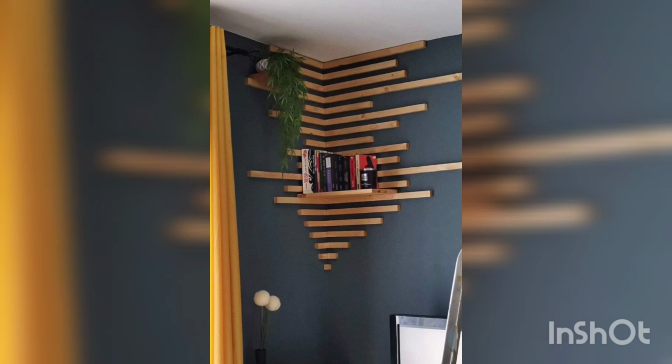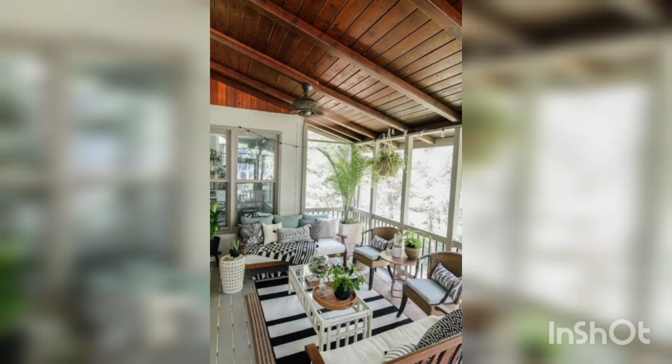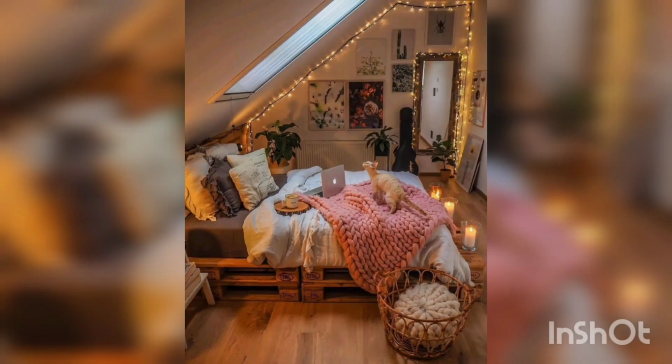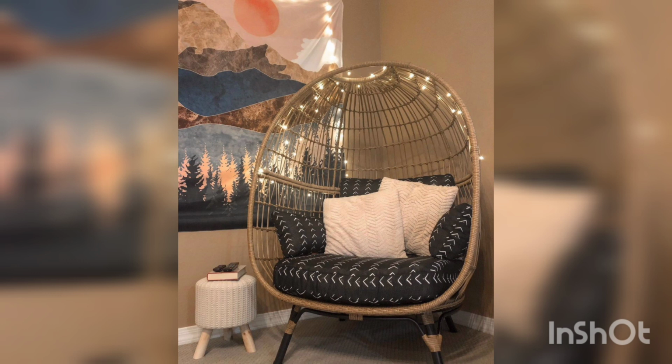You are watching another corner idea for shelves books. You are watching the living room decorating ideas. You are watching bedroom decorating ideas, unique idea for decorating. You are watching another idea with the lights.